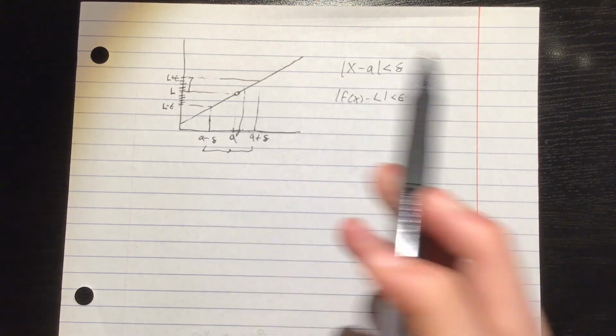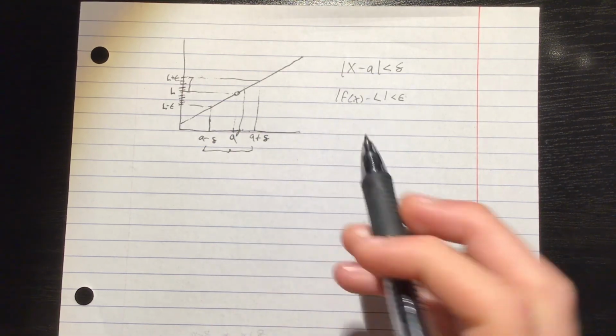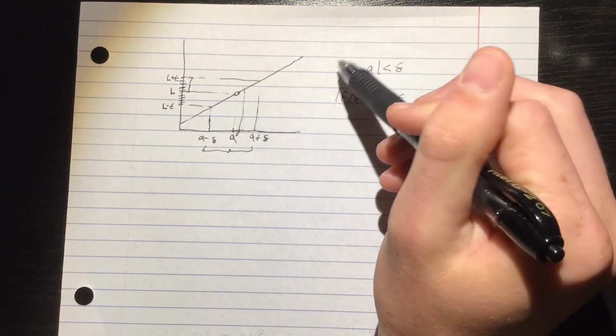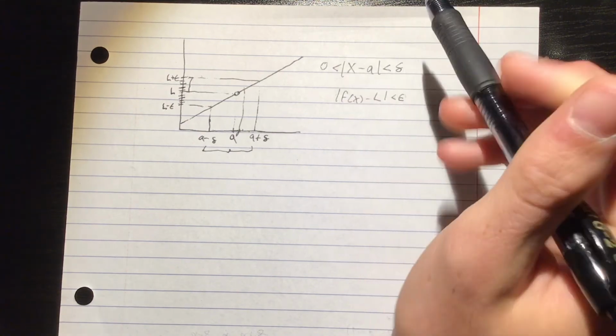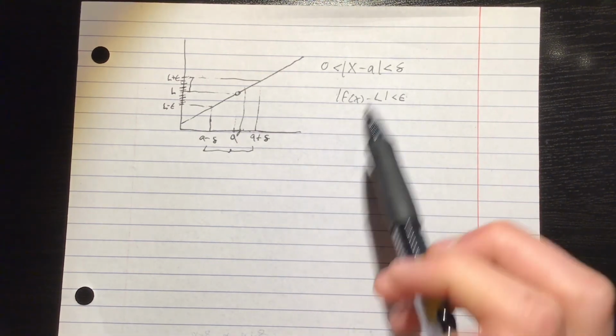So that's basically all the understanding you have to have. The last thing I'm going to say is that you often also see this right here, and all that's saying is that the distance between x and a has to be positive.